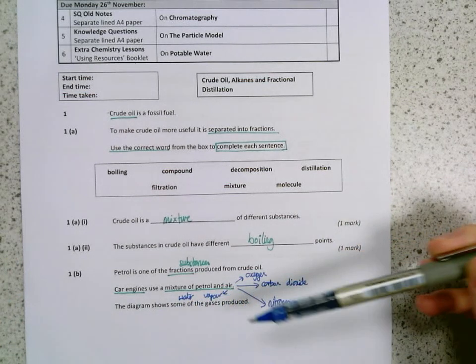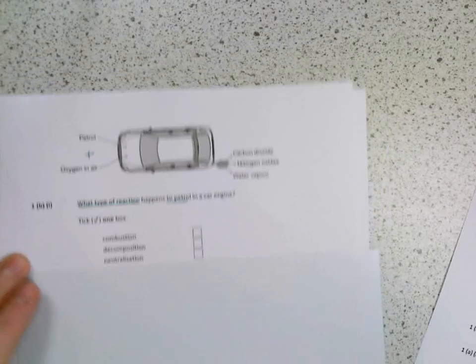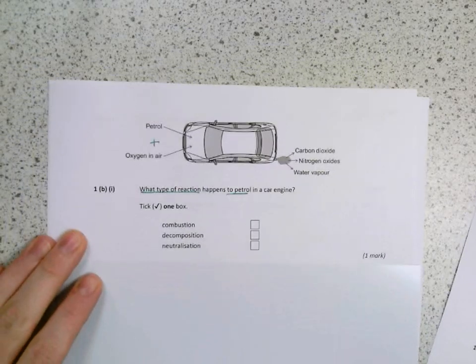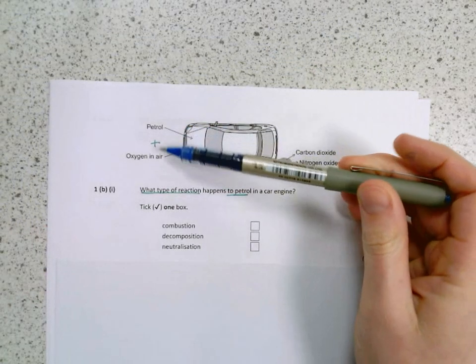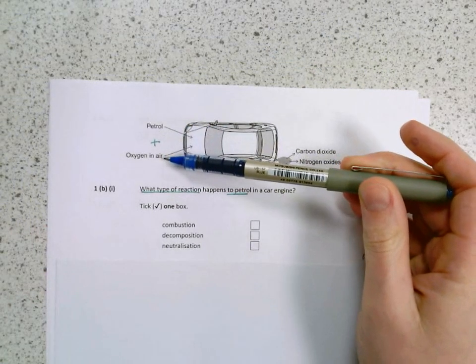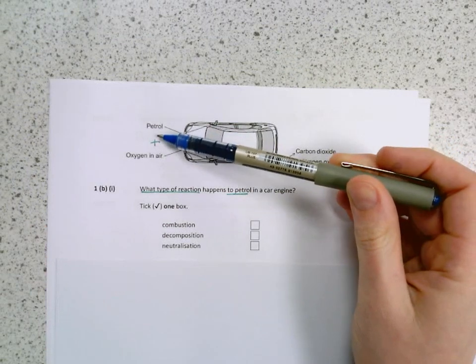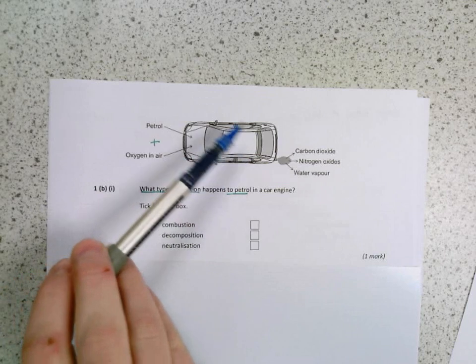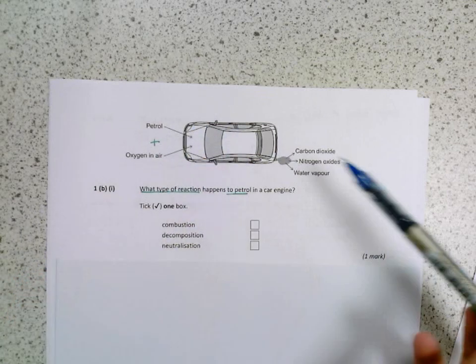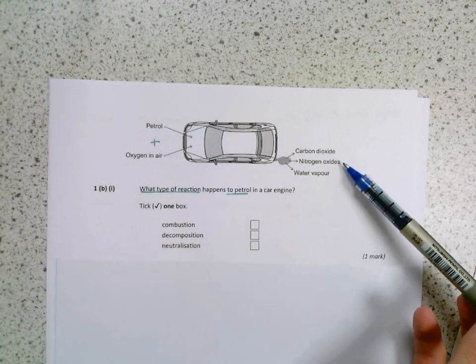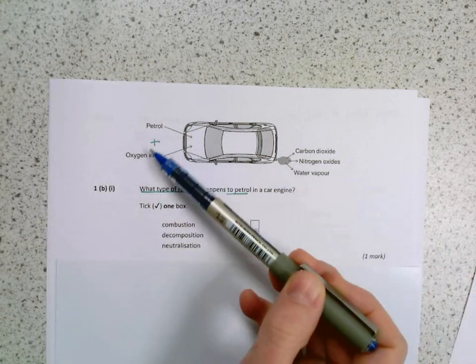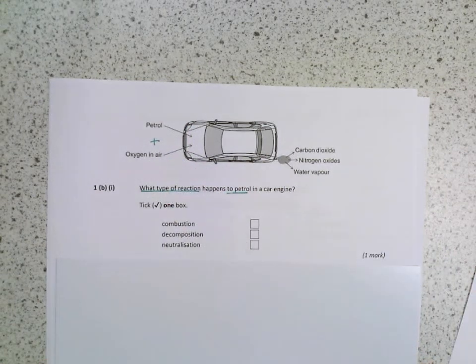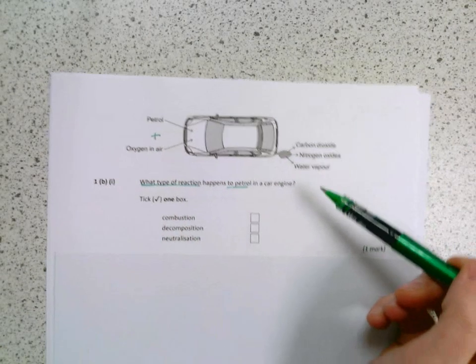The diagram shows some of the gases produced. There's the diagram. So we've got petrol, and they have helpfully written oxygen in air for you. Now I've put a little addition sign, because that's what's going in to the car, right? And then the reaction's happening inside the car, and then here's what's coming out of the car: carbon dioxide, nitrogen, and water vapour. The addition sign is just like an addition sign on a chemical reaction. They're the reactants, petrol plus oxygen, and these are what's being produced.